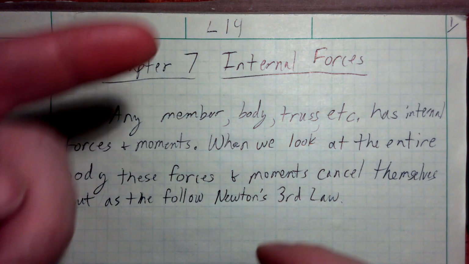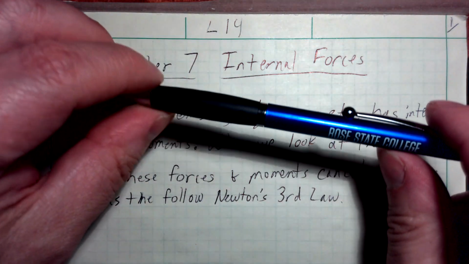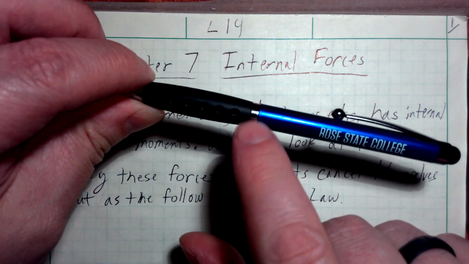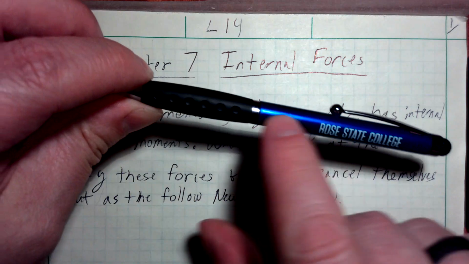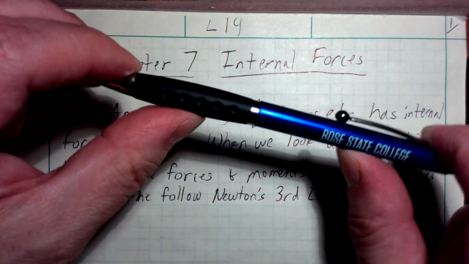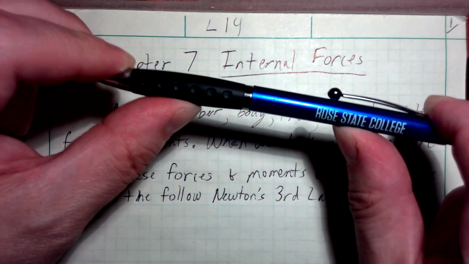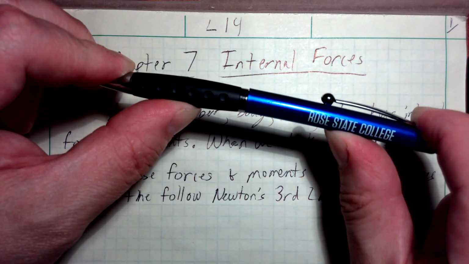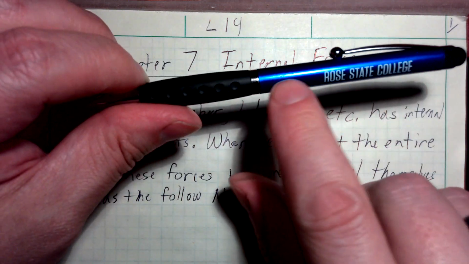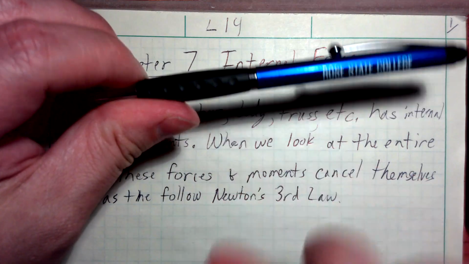And if I were to cut through this pen here, right here on this band, then I would expose an internal force in the X, the Y, and there's also an internal bending moment. Because notice, I'm putting a pretty good amount of force on this, and this guy really isn't bending too much, because when I do that, there's a certain amount of internal bending moment right there.